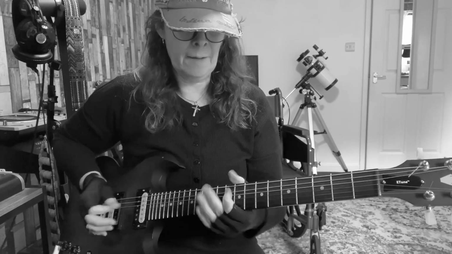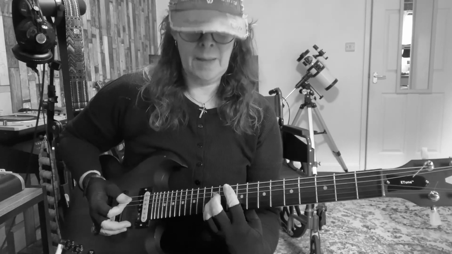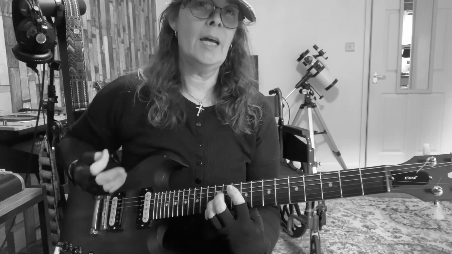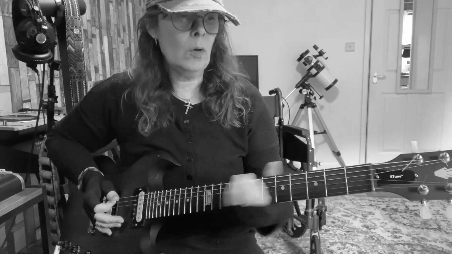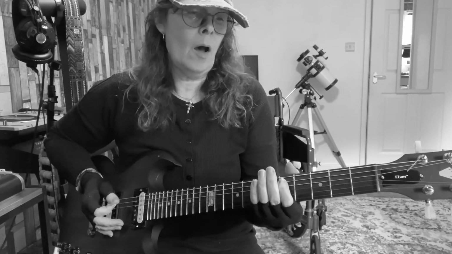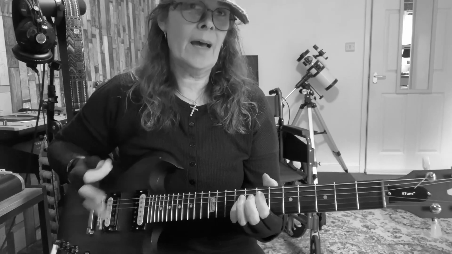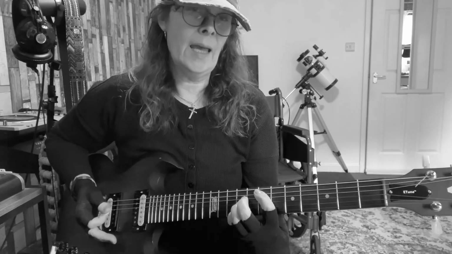If we come up here to the 10th and again make that A, we're playing a G chord. So all the notes that we find along here, all the roots we find, to play that chord, we use an A shape.